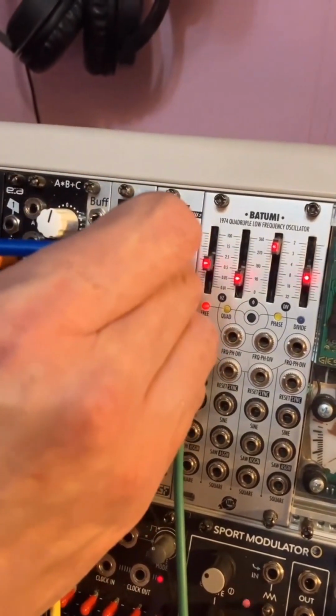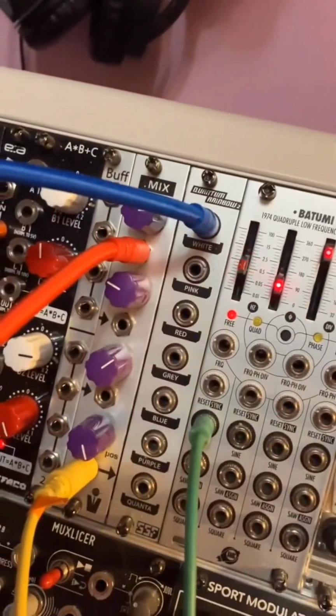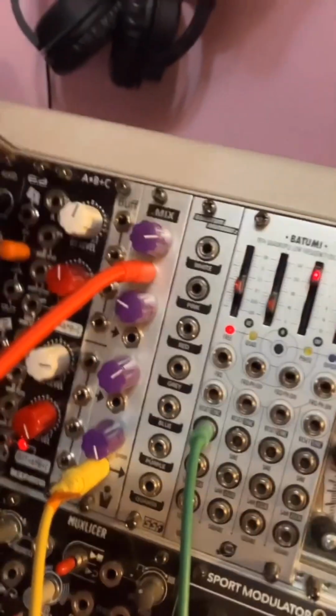Here is the white noise that you're familiar with. I've got this going through a filter whose cutoff is swept by an LFO. This is white noise. It's got equal intensity in all frequencies.